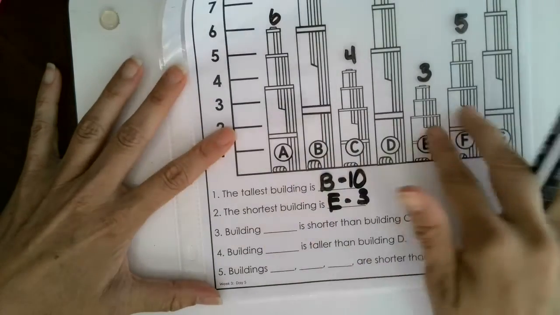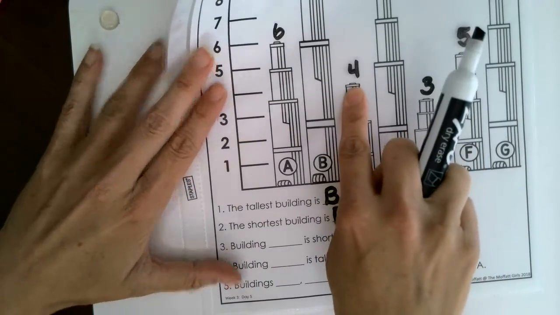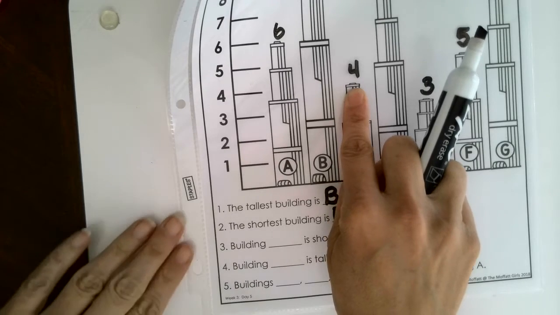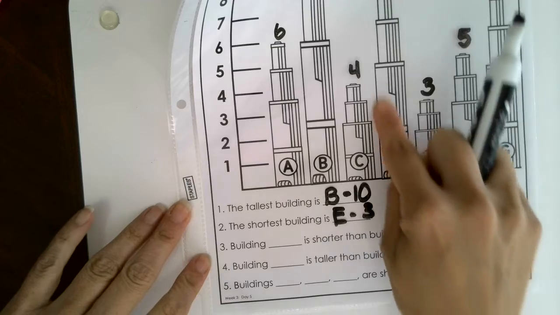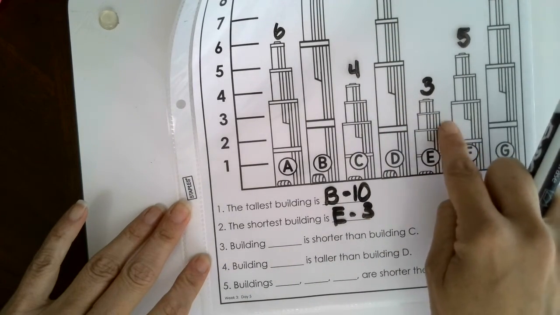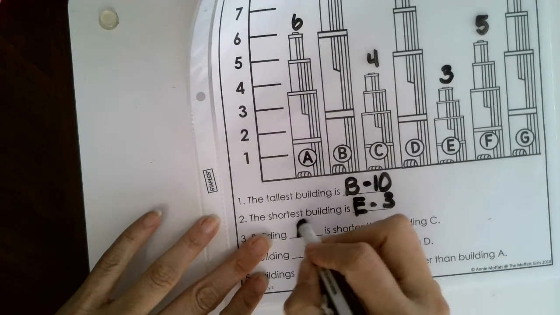So when I look at it, here is C, and I need to know what building is shorter than C. Well, it's not A, definitely not B, not D. This building E is shorter than building C because it's smaller.